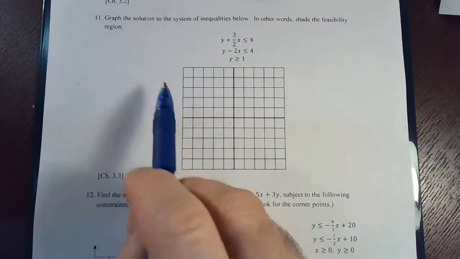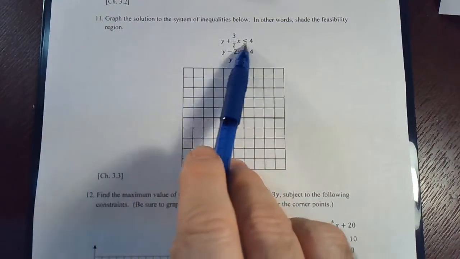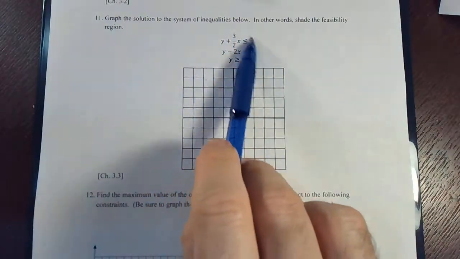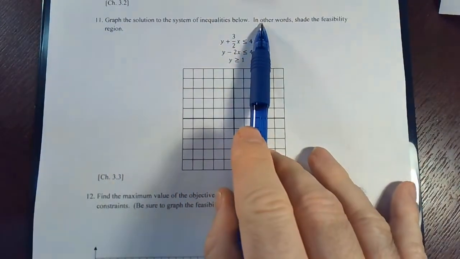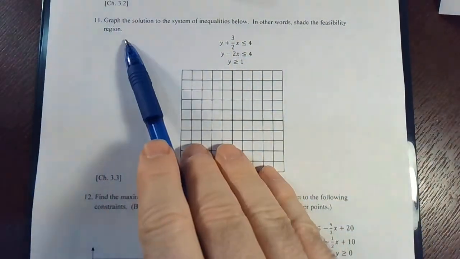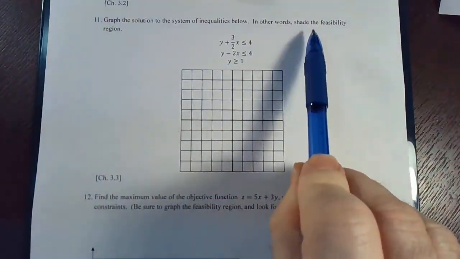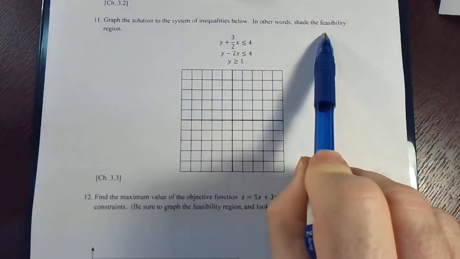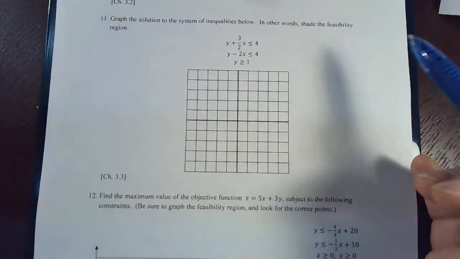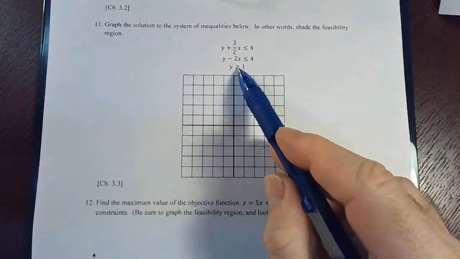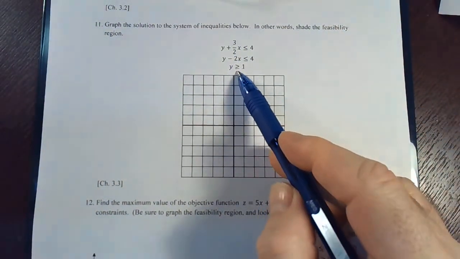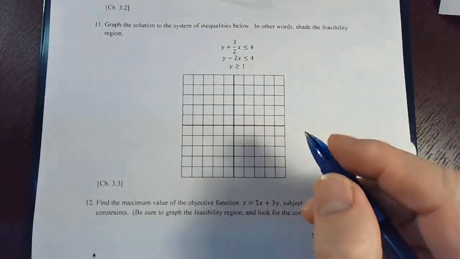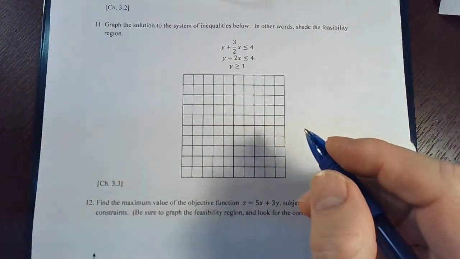All right, in this problem we're going to graph the solution to the system of three different inequalities here. What that means is we're going to shade the feasibility region. We're going to shade the solution, which we call the feasibility set or the feasibility region. Okay, so what I'm going to do is solve each of these, get y by itself on the left-hand side for each of those inequalities.